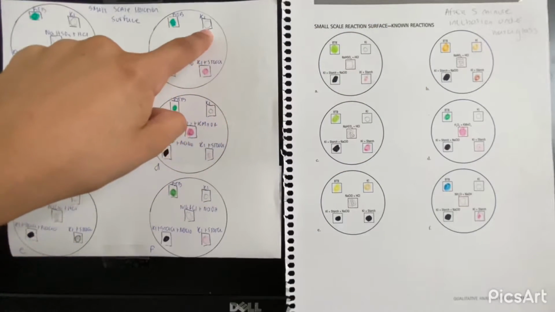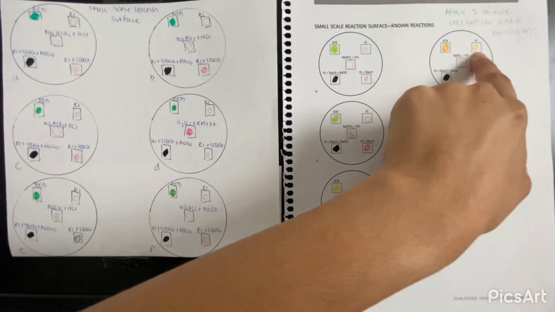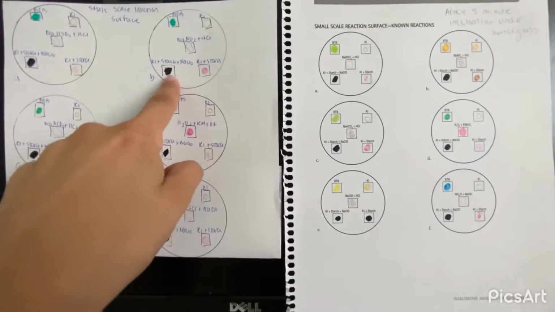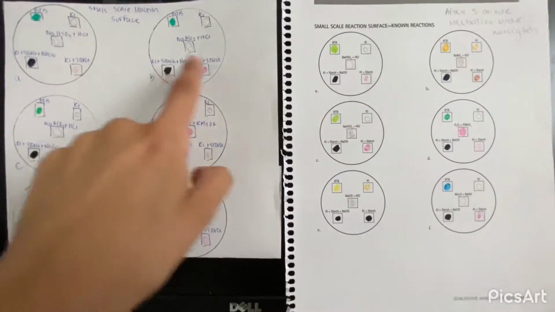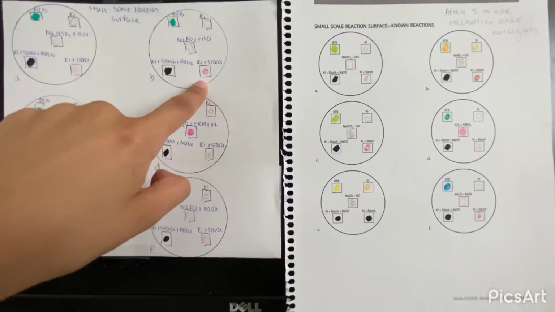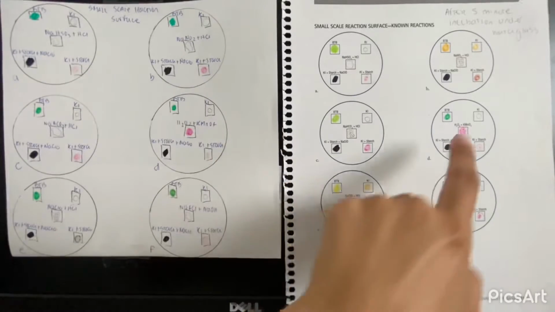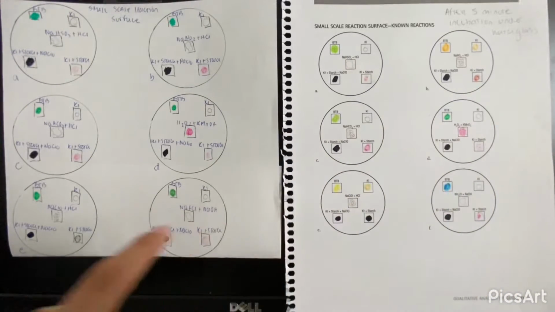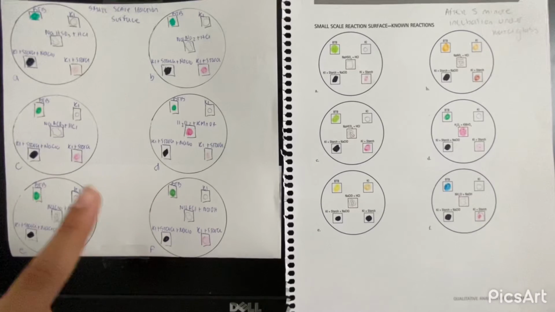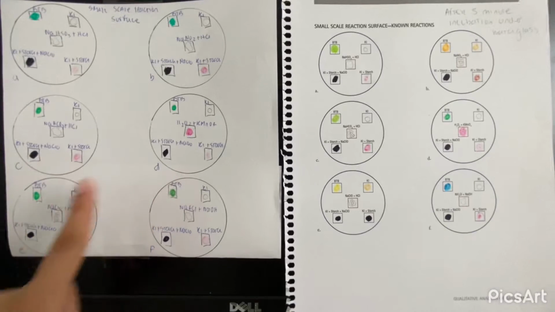The KI, the colorless solution, ended up being a little light yellow. Here we have dark black, again no change. But for the KI plus starch, before the incubation it was pink and then ended up being brown. And we're going to have different changes in color and gases for C, D, E, and F.